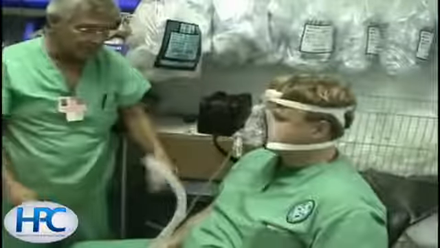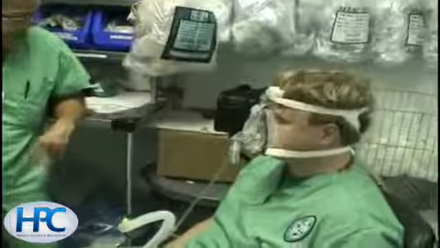Alarms are set on the machine with a low pressure alarm if the tubing becomes disconnected.